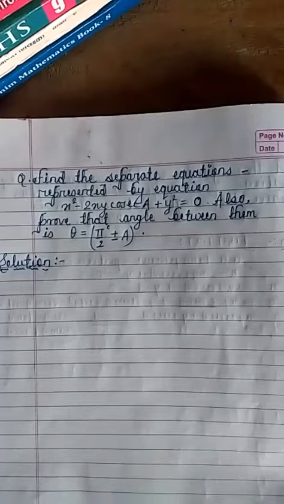In this video I am going to solve the question which is on your screen. Okay, let's start. The question is: find the separate equations represented by the given equation x square minus 2xy cosec a plus y square is equal to 0. Also prove that the angle between them is theta equal to pi by 2 plus or minus a, which means 90 degree plus or minus a.